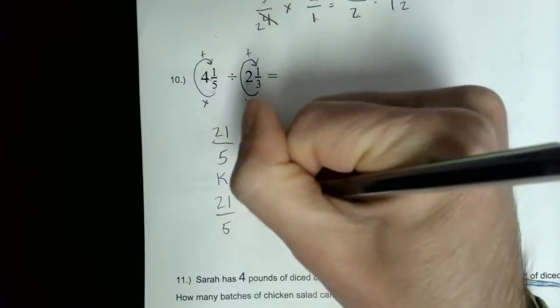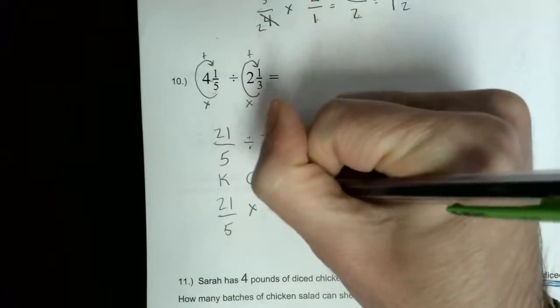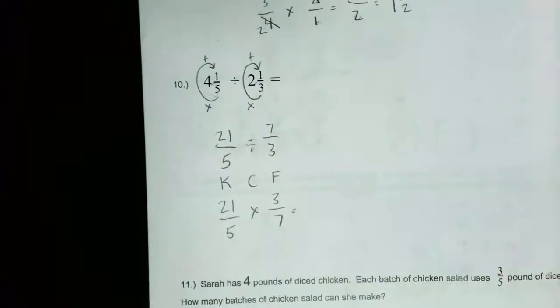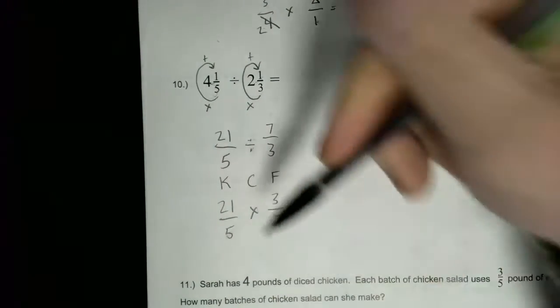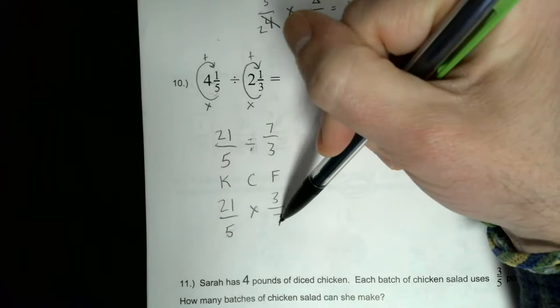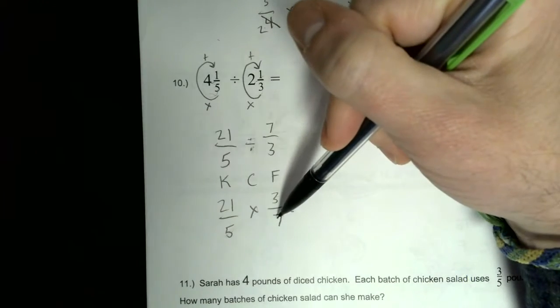21/5, change the division to multiplication, flip that fraction. It's going to be 3/7. All right, let's look diagonally. 5 and 3, nothing we can do with that. 21 and 7. Oh, we can divide them both by 7.